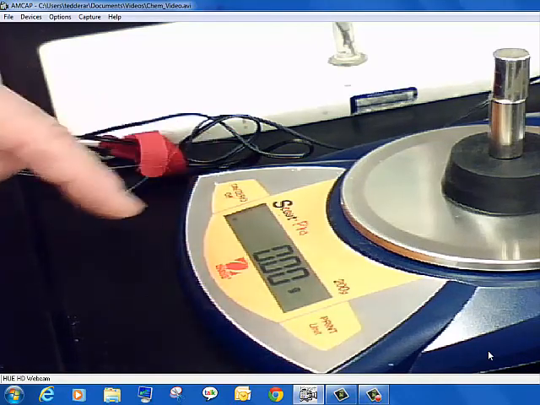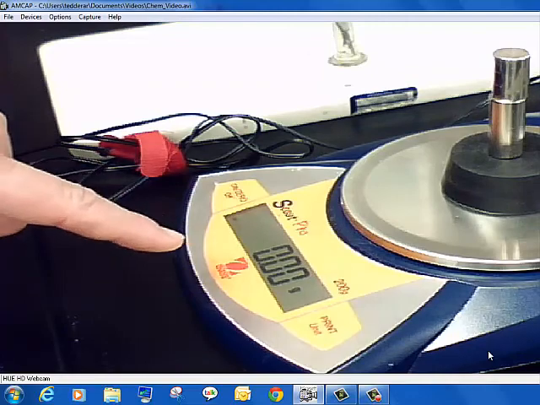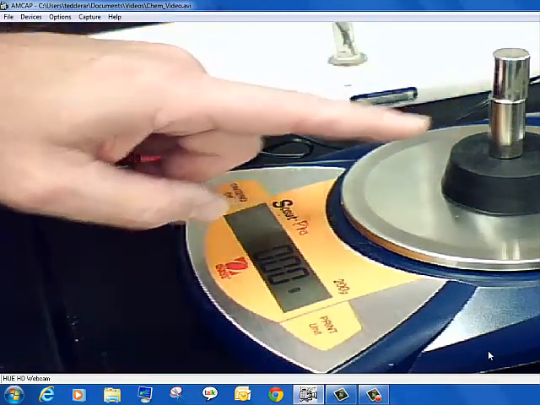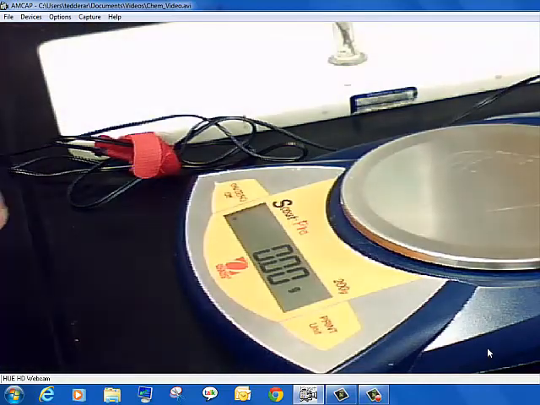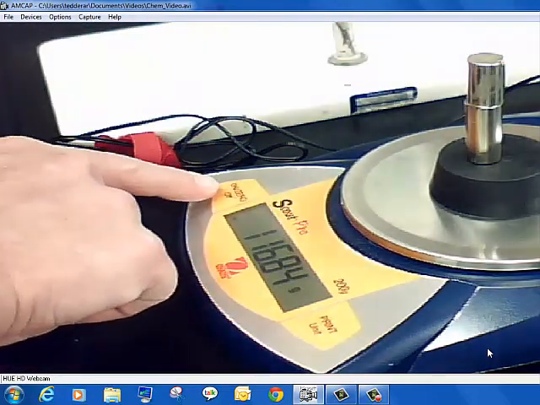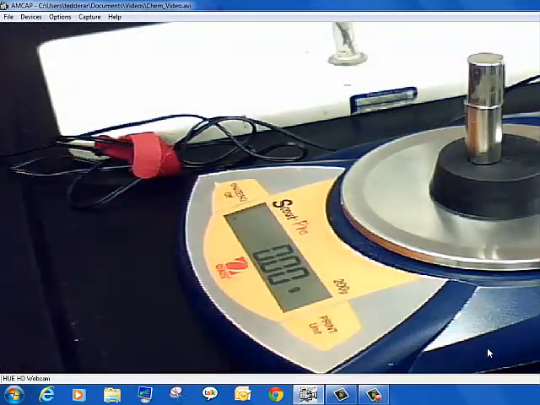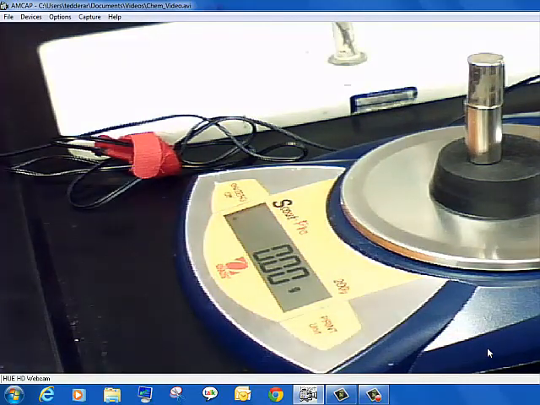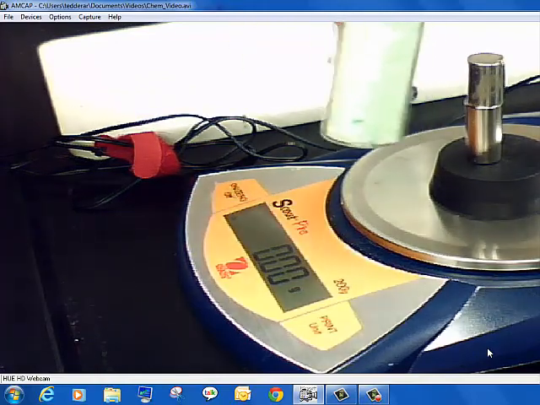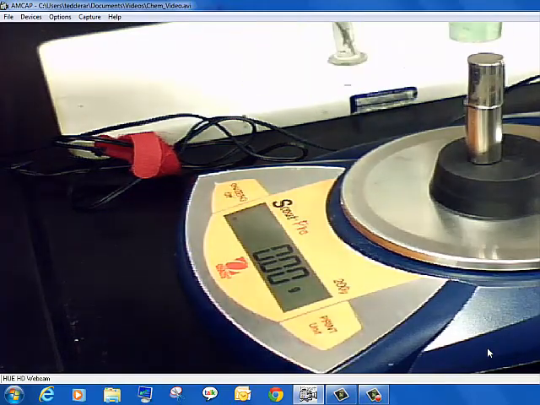As you can see, I've set this up so I have tared the balance with the rubber stopper and these 2 magnets sitting on top. So you zero the balance, you place the rubber stopper and the magnets on the balance, and you press the tare or 0 button here, and now the balance reads 0. What you want to do is to find out just how much these salts are attracted to the magnet.